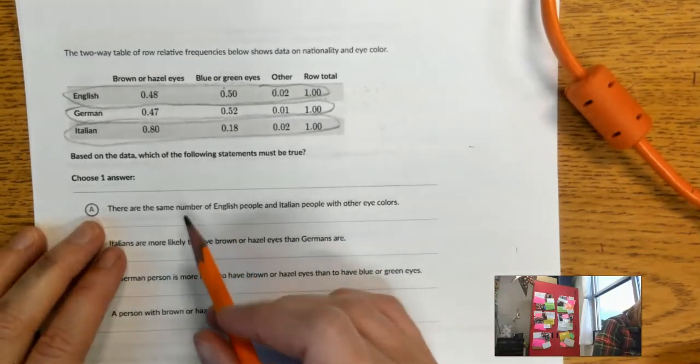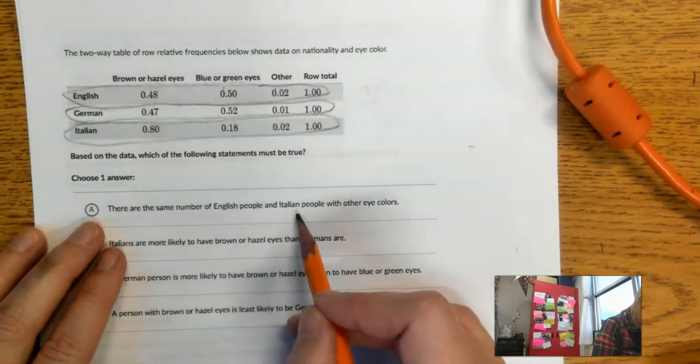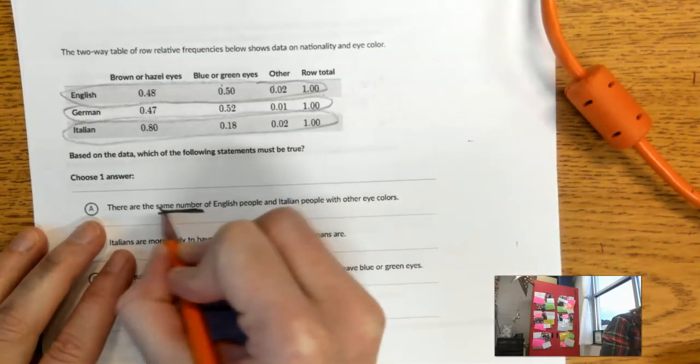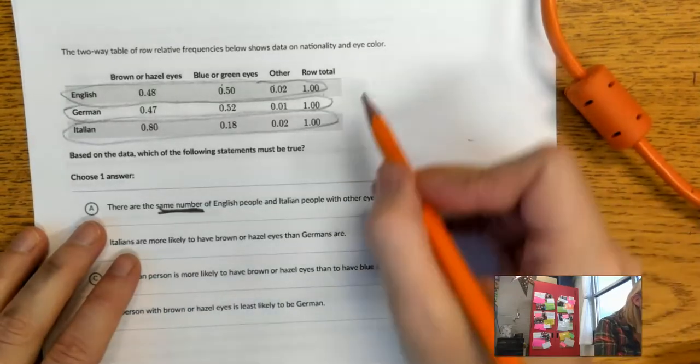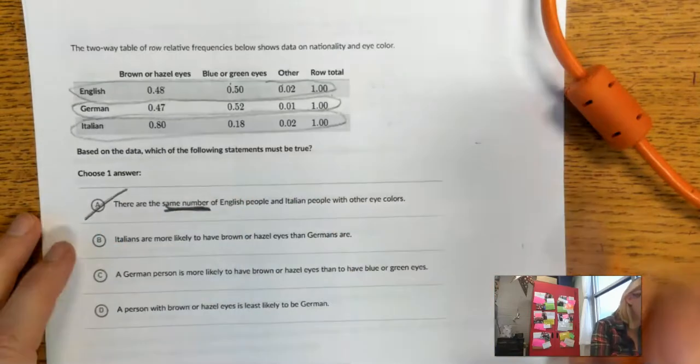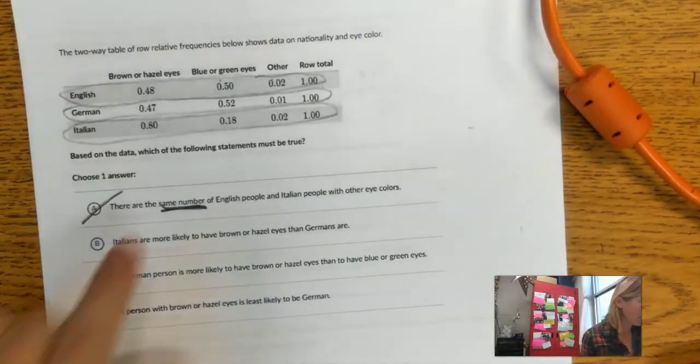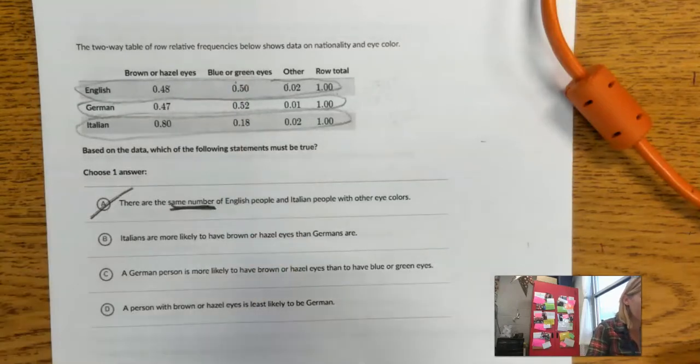A says there are the same number of English people and Italian people with other eye colors. Same number? I can't say anything about numbers because I don't know the sample sizes. I only know the proportions within each group. So I don't know if A is true or not. It could be, it could not be. We don't have enough information. We're talking about the same number of people, and we only have the proportions.